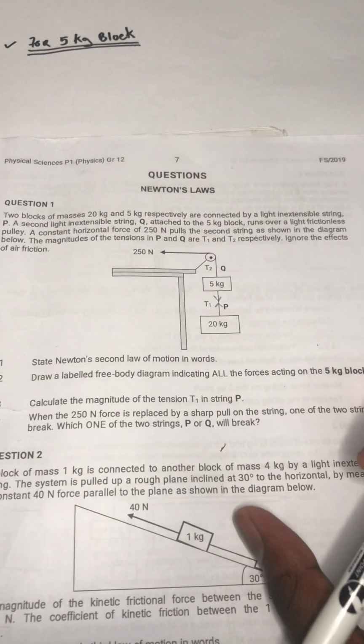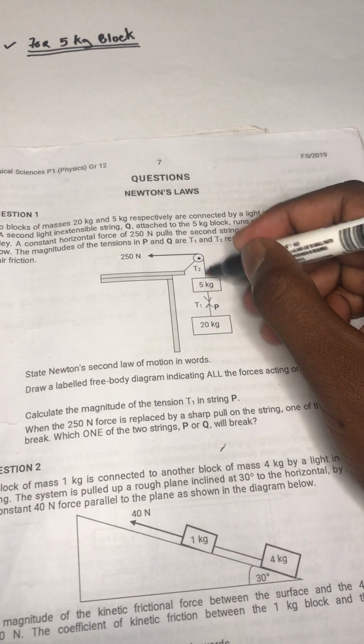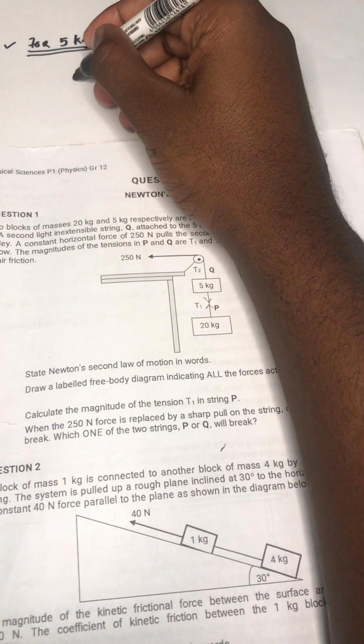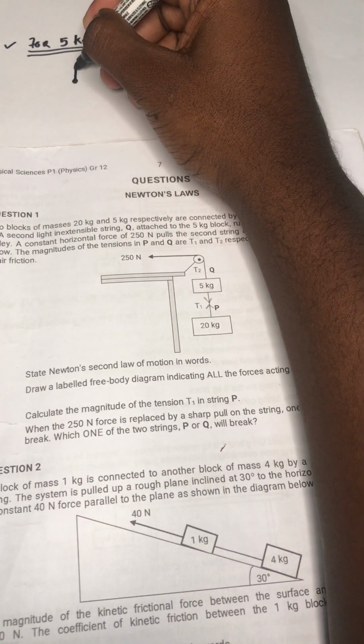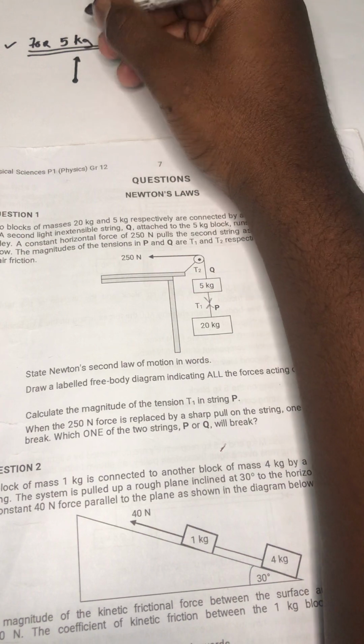Okay, so let's start with the 5 kg block. If you get the free body diagram correct, that is where you get your marks in Newton's laws. For the 5 kg block, we have the tension called Q pulling the 5 kg block upwards.